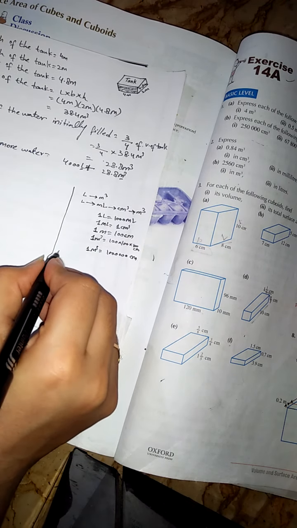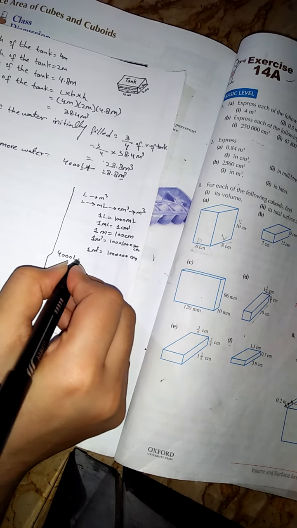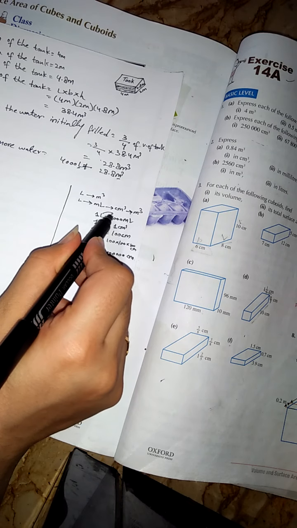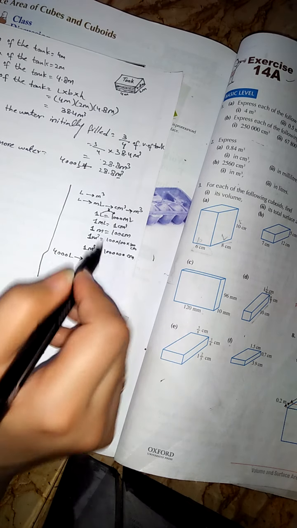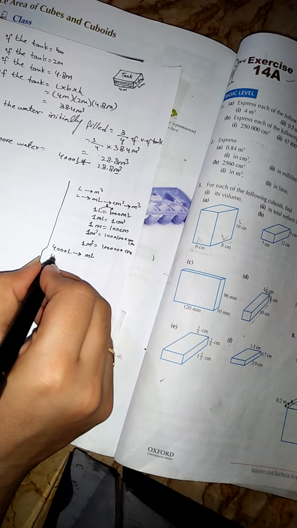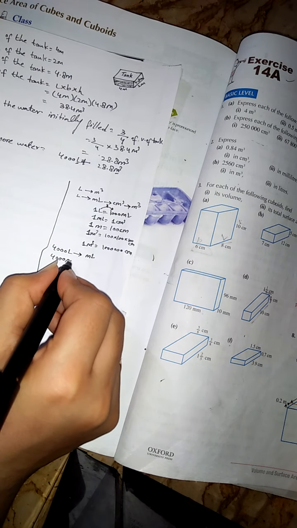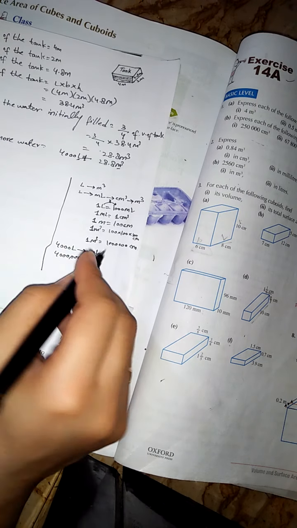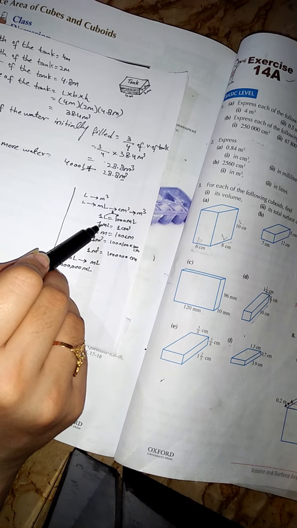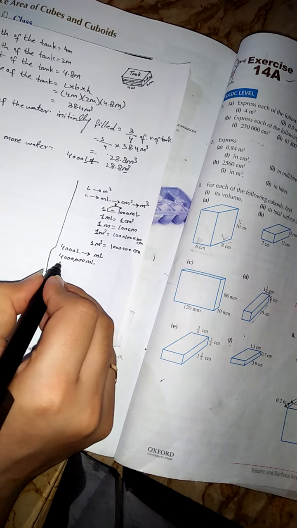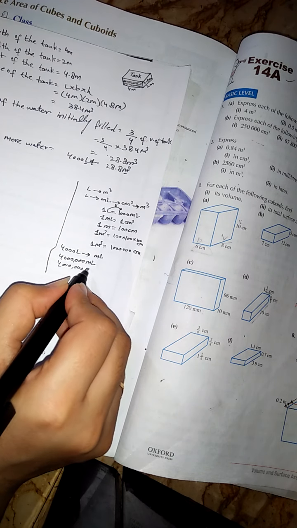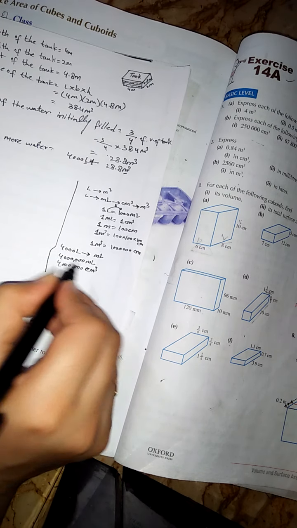Now I have to convert 4,000 liter into milliliter. So I'm going to convert liter into milliliter, so I will multiply it with 1000. After multiplication I got this value in milliliter, and I have told you that 1 milliliter is equal to 1 centimeter cube, so there is no change, it will come as it is, centimeter cube.